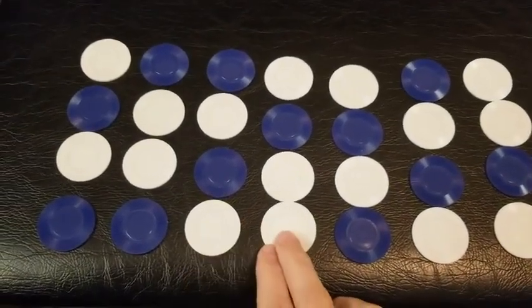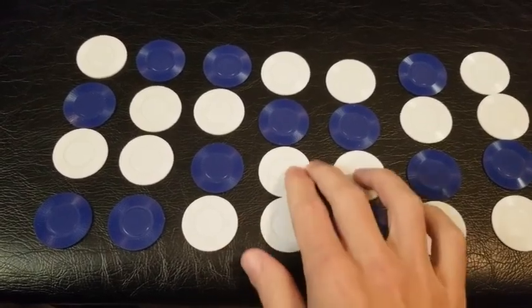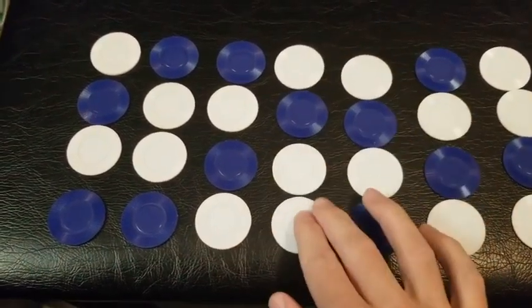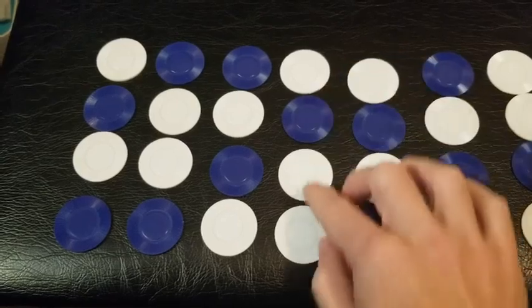Here's our sharp 4 chord, D, F, A flat, C. It's half diminished. It was a 3-3-4 spacing.